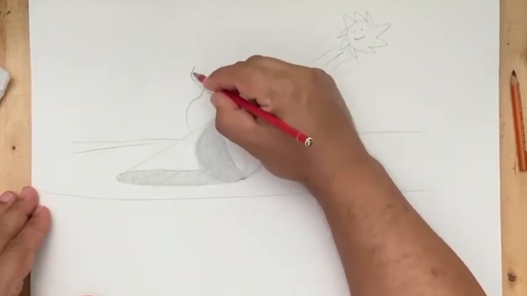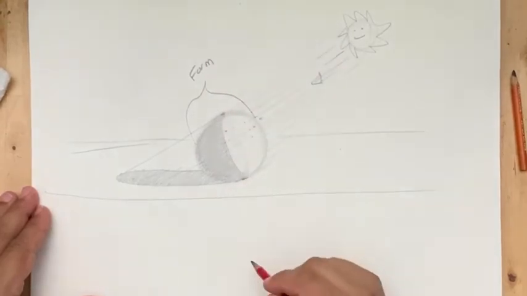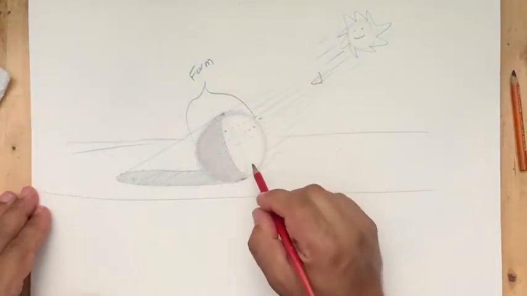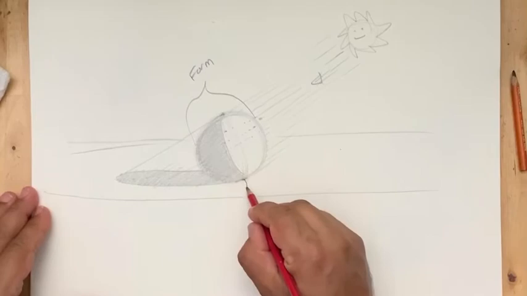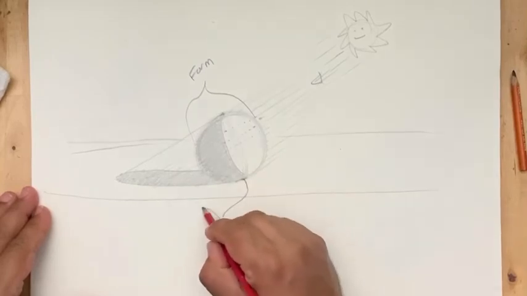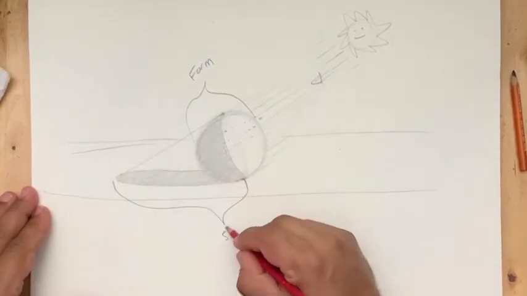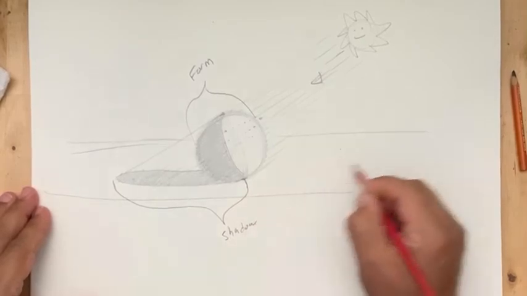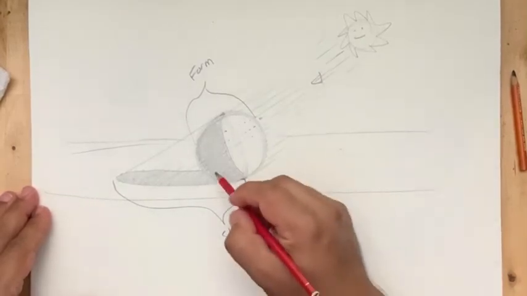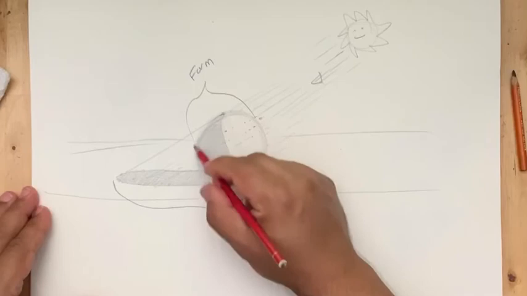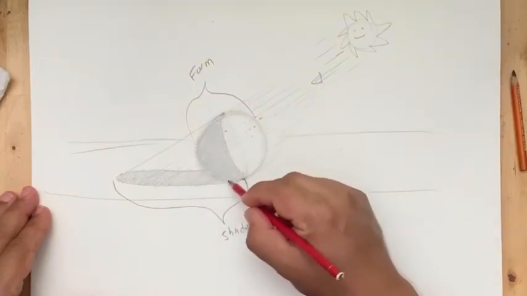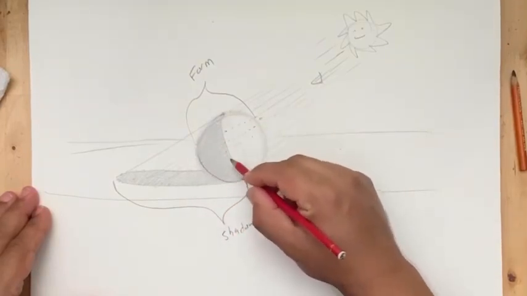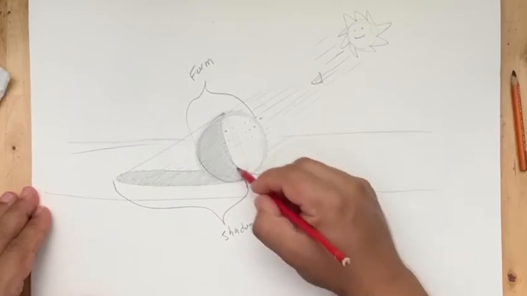So let's name the parts. The ball is the form. We could be talking about any kind of form, a human body, or a dog, or a bicycle. In this case, it's the ball. And so the ball is the form, and the shadow is the whole area of the shadow on the ball and the shadow on the table. So think of the shadow as its own object.